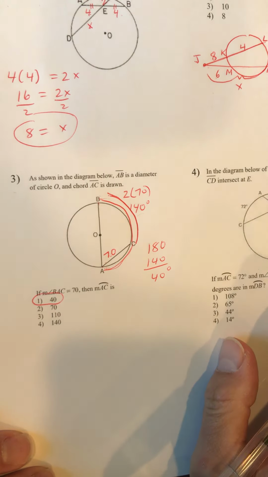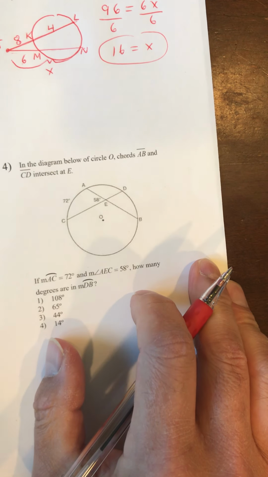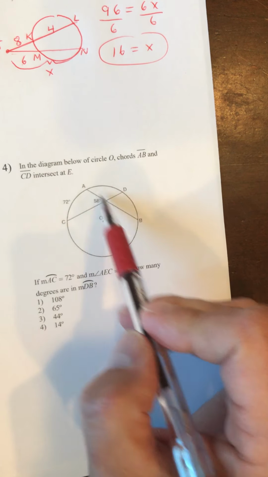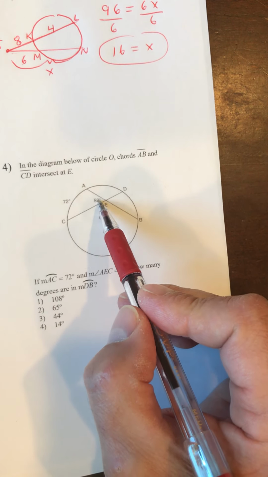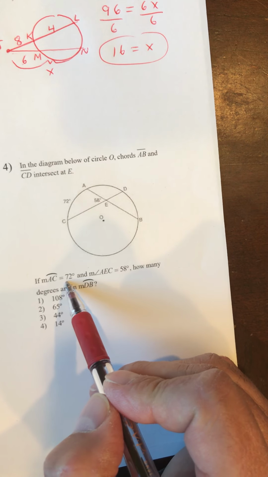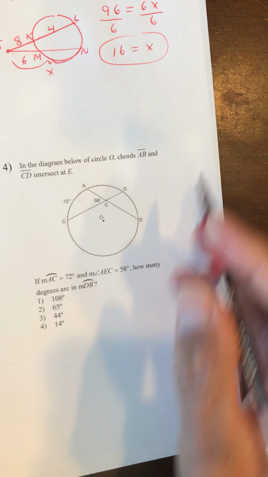All the angles are half except central angles. All right, so now we got number 4. All right, they're giving you a diagram with intersecting chords. They gave us this angle here, and they gave us this arc, AC, was 72. All right, they want to know how many degrees are in arc DB.